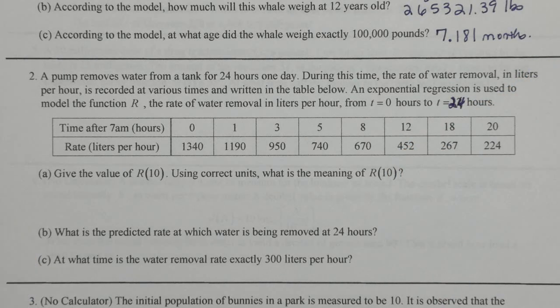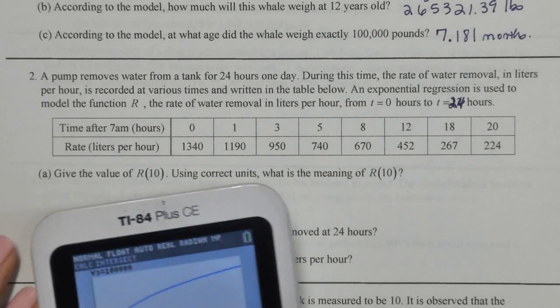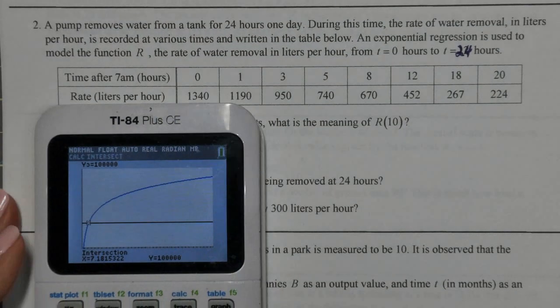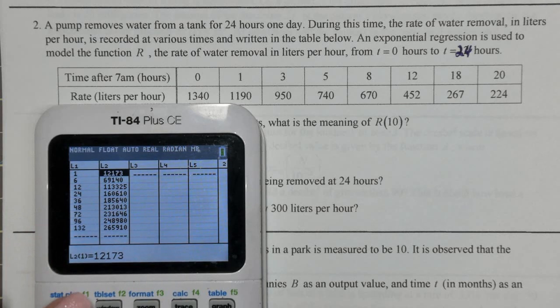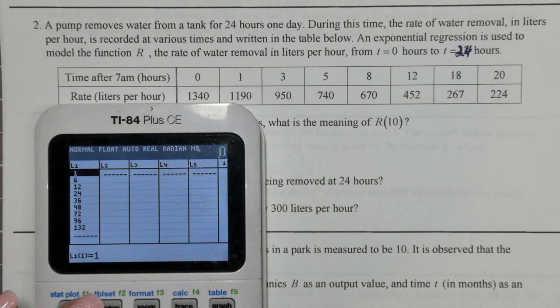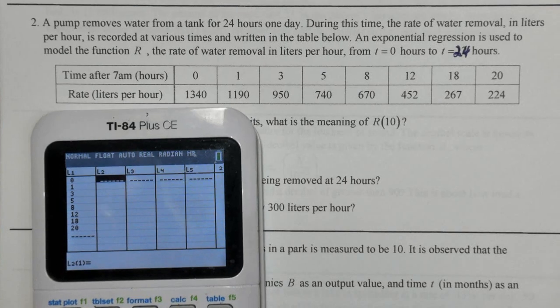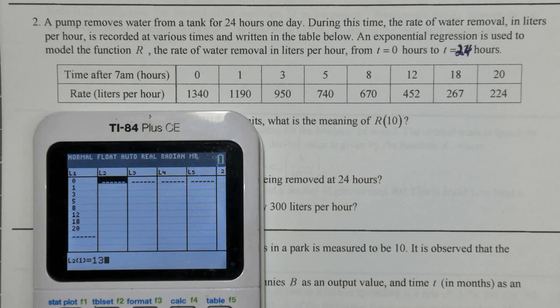Alrighty, so let's put this in. So I'm going to go to Stat, Edit, clear out what's there. I'm holding down Delete. Hold down Delete until you get that cleared, and then put in your times. That's hours after the time began. And then these are the rates.